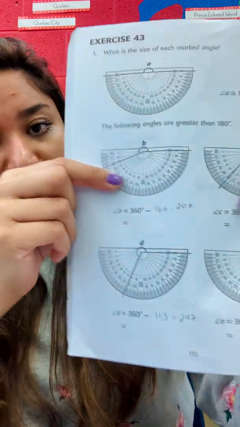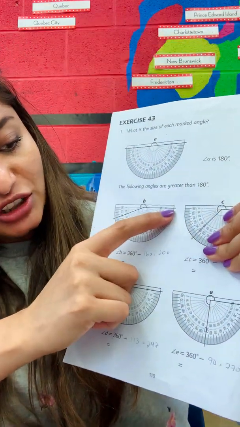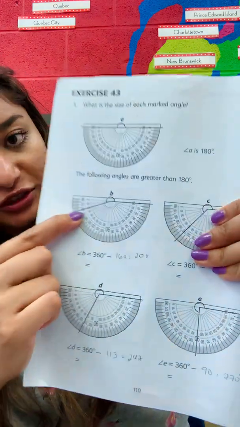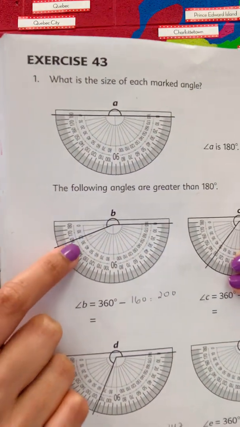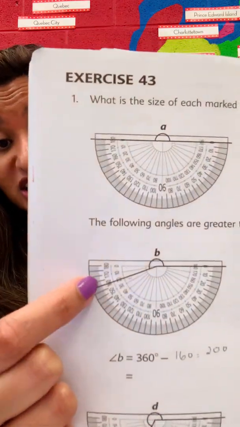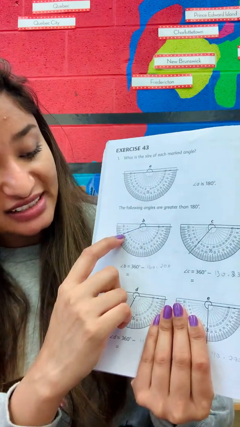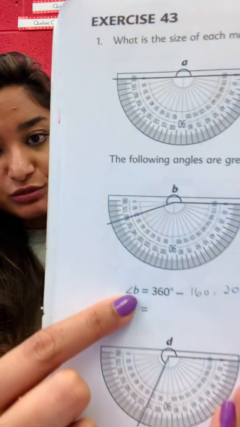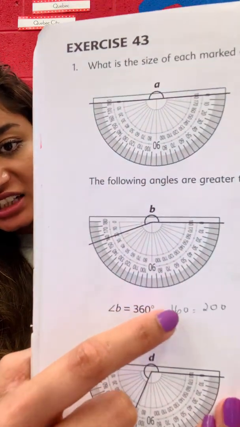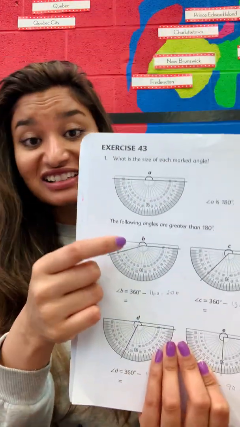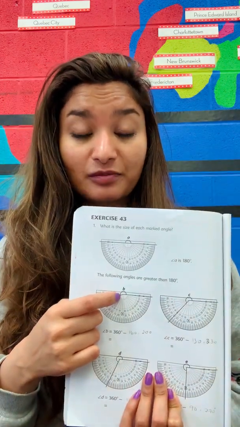Here we go. What you need to do for this page is, they've drawn this line straight. It's at 0, and then it comes down all the way to, if you look carefully, 160. Now, they just told us that these angles are going to be greater than 180. So this cannot be 160. So what you need to do is read this angle. It's at 160. You subtract: 360 take away 160, and you are left with 200. So what's the size of this angle? 200 degrees. Does that make sense?